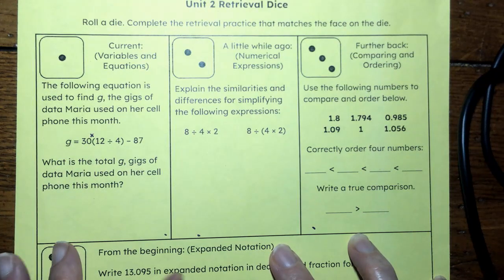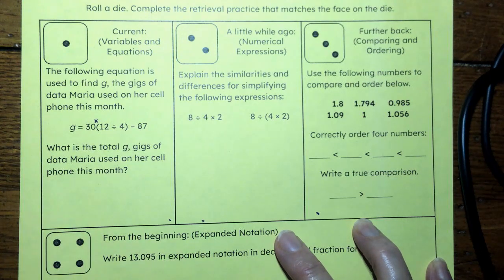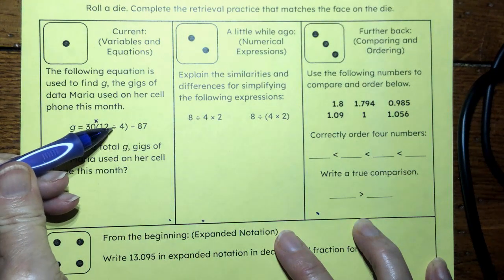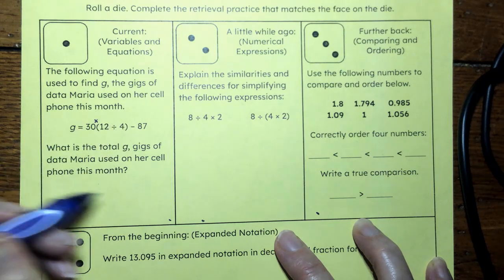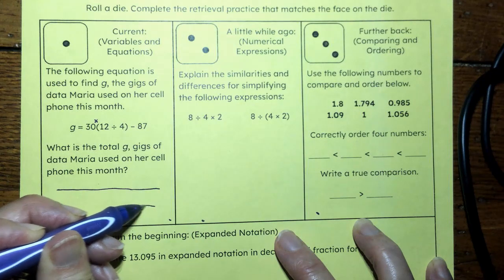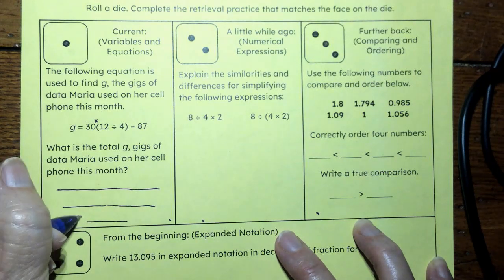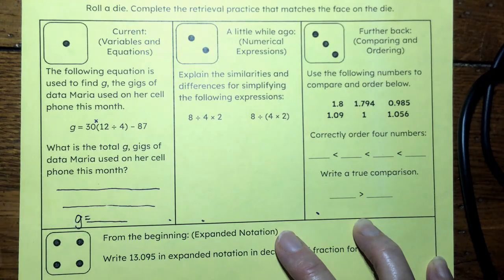Now the next thing that I want to do before I get started trying to solve this is think about how many actions are in this problem so I know how many lines to draw for solving. So I see that I have multiplication, division, and subtraction. So that's 3 lines that I'm going to need to solve in order to be able to get my final answer, which is G.